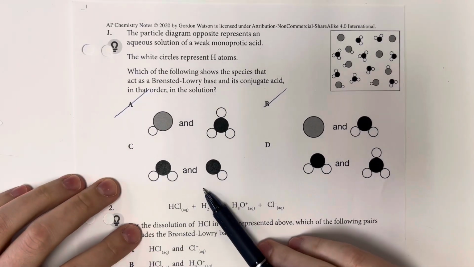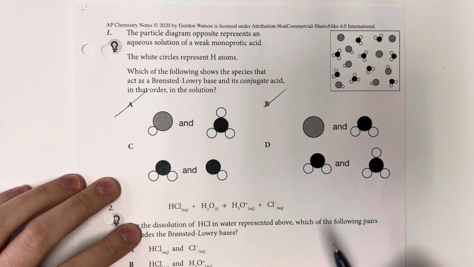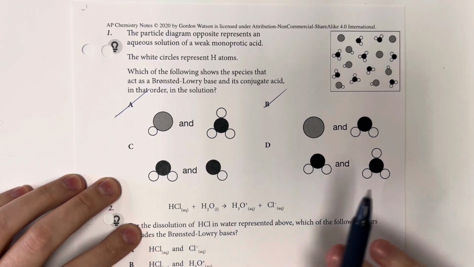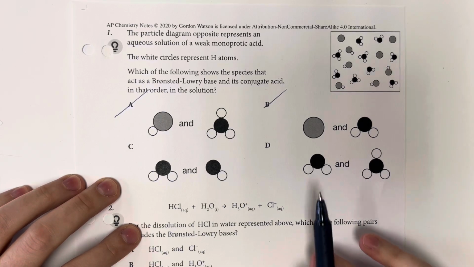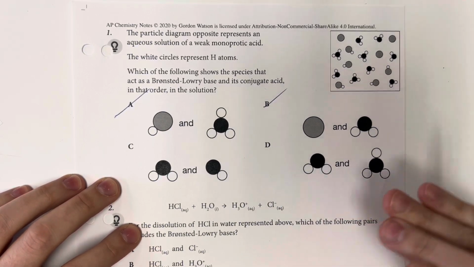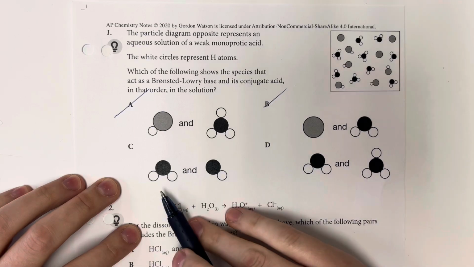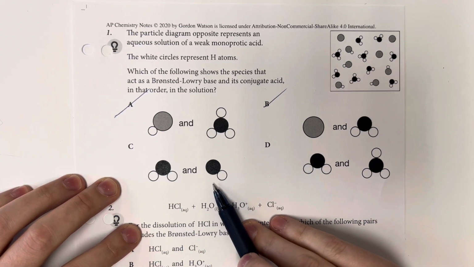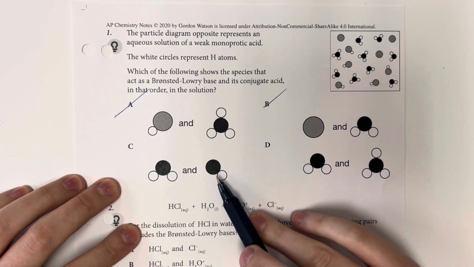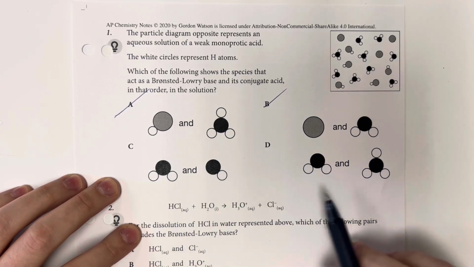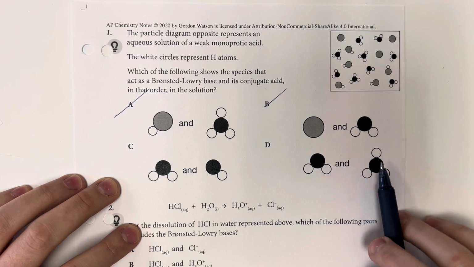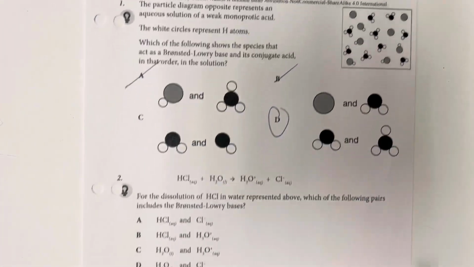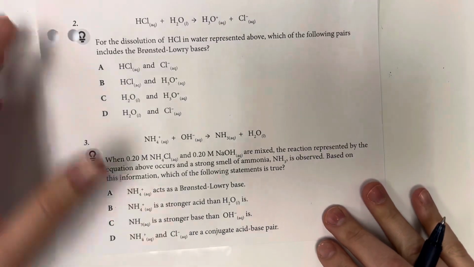So between option choice C and D, I am going from a base to its conjugate acid. So bases are able to accept protons, acids are the ones that donate them, and we need to go in that order. This, I have lost a proton, so this is more the conjugate base to its conjugate acid. This, I have gained a proton, so this is the conjugate acid to the conjugate base. So option choice D is the only one that matches the description.